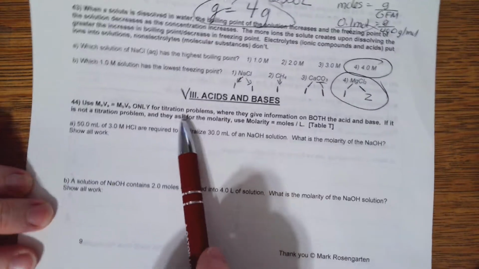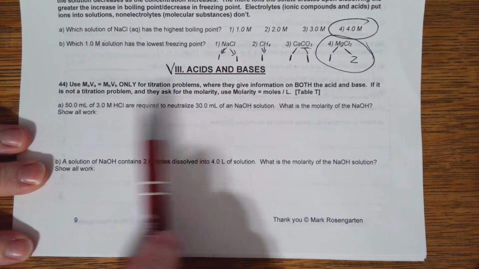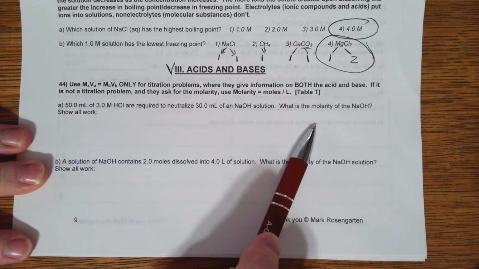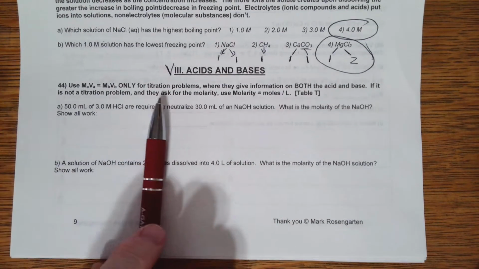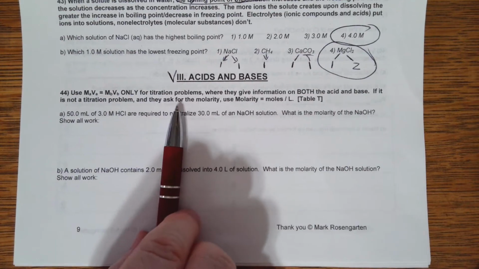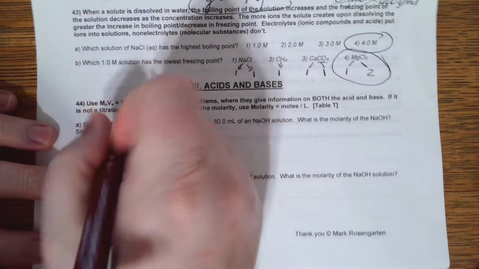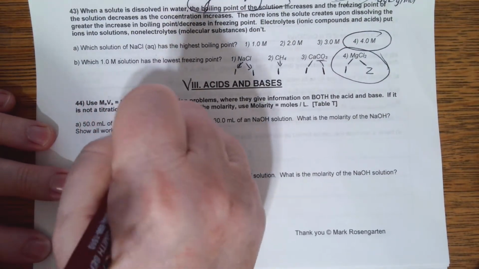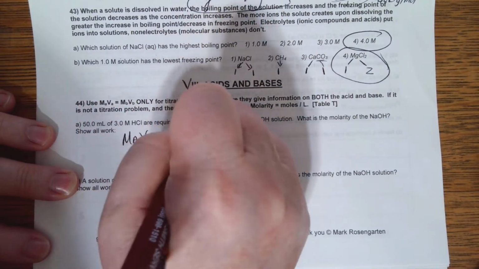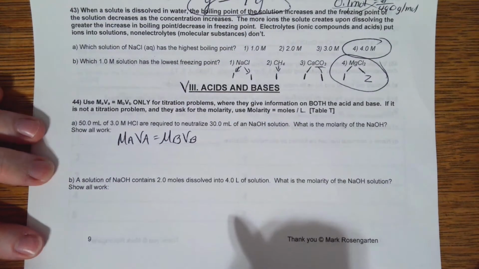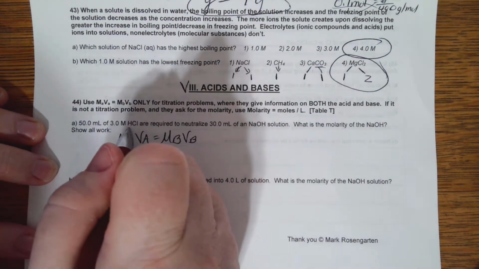Okay, let's move on to section 8. We're trying to find the molarity of NaOH. So we're dealing with acids and bases, using the titration equation, which is MAVA equals MBVB. Here's what I need to check for my acids and bases first.